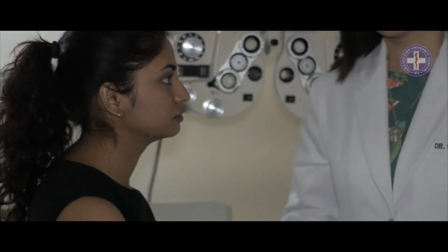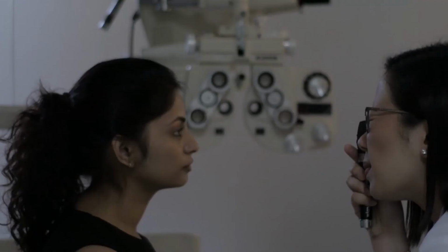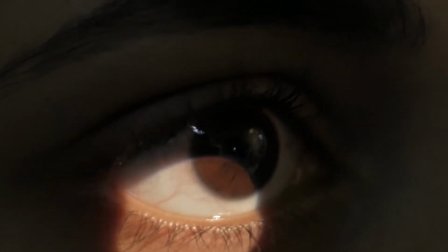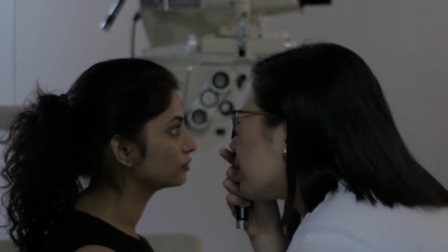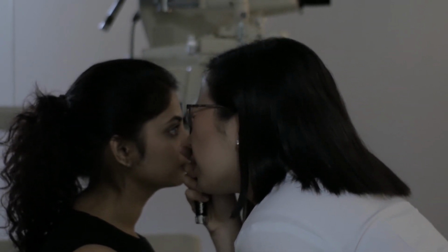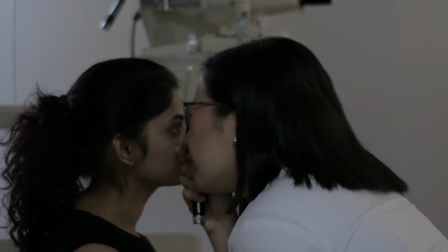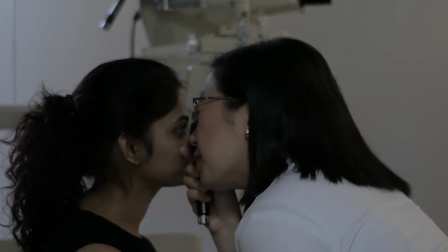Now let us begin with the right eye. From a position of 15 inches away from the patient, shine the light beam on the right pupil. Find and follow the red-orange reflex. Once the red-orange reflex is obtained, gradually move the ophthalmoscope closer to the patient's eye, almost touching the patient's eyelashes.